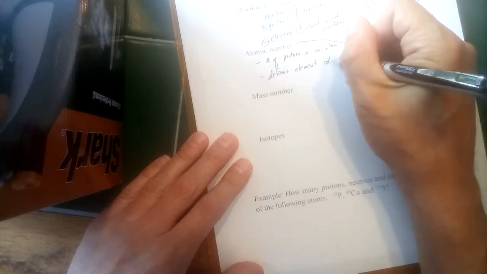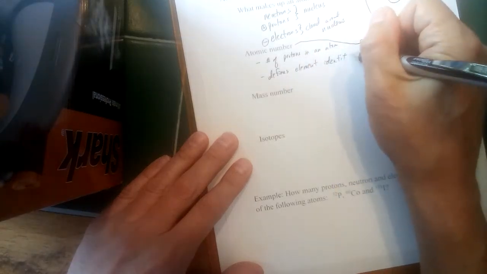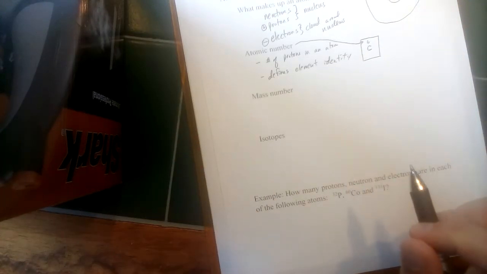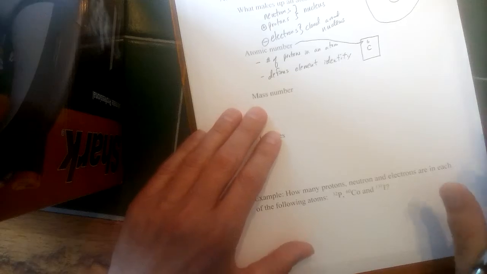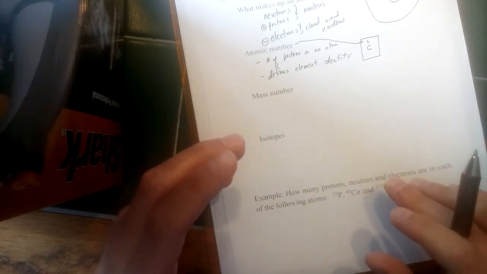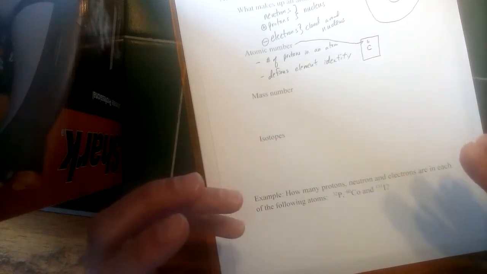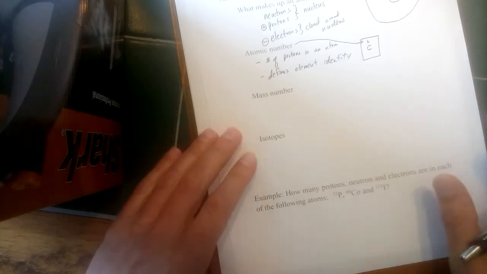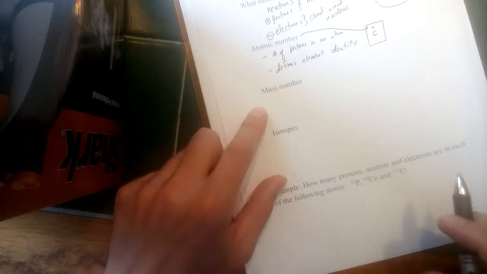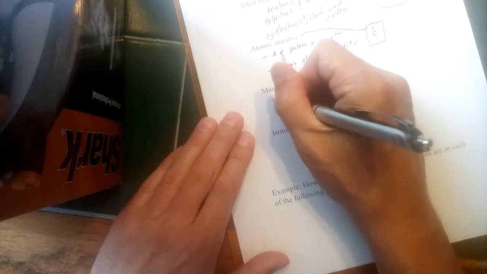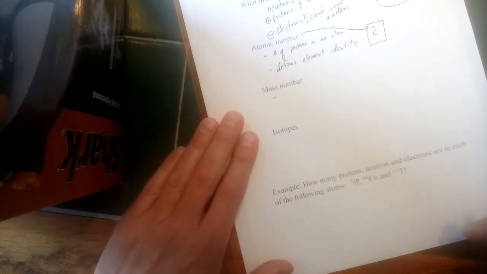So any atom that has 6 protons is a carbon atom. It's a part of the element carbon. If you take away a proton somehow, and now there's only 5 protons, it's not carbon anymore. Now it would be an atom of boron. Okay. The mass number, another thing we want to know about an individual atom.